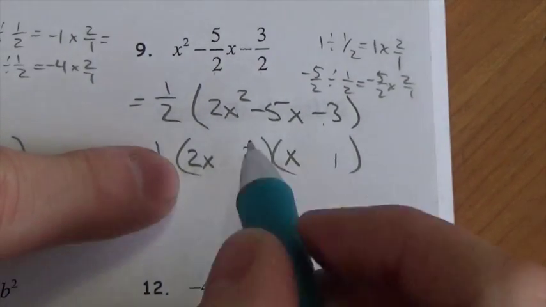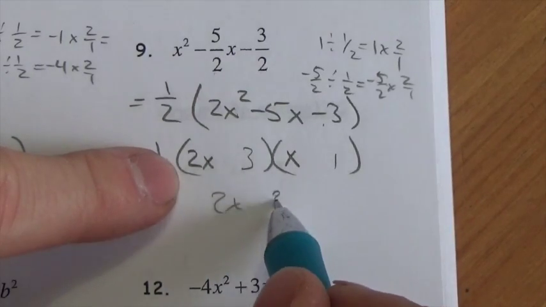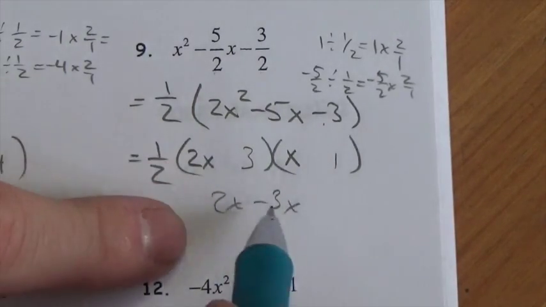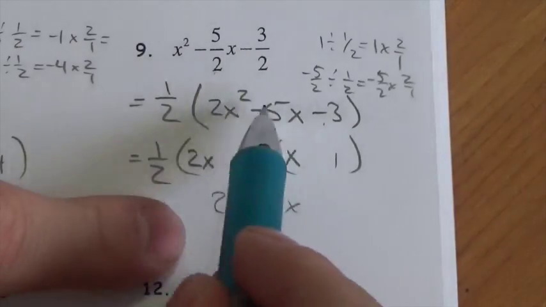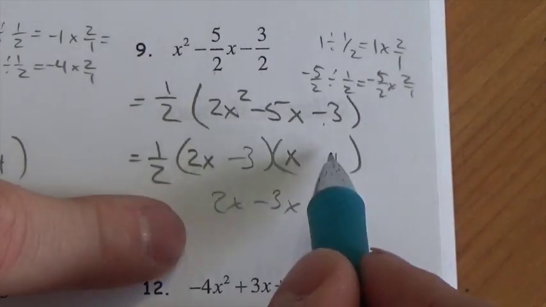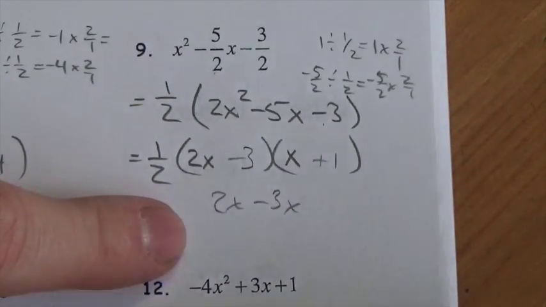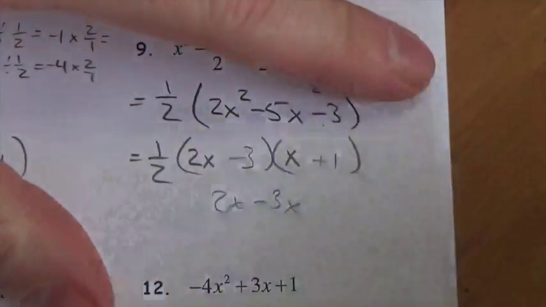Well, 2 times 1 is 2. 3 times 1 is 3. Now, even if I make the larger one negative, when I add those together, I'm still not going to get the -5. Remember, one of these is negative, one of them has got to be positive. And so that didn't work.